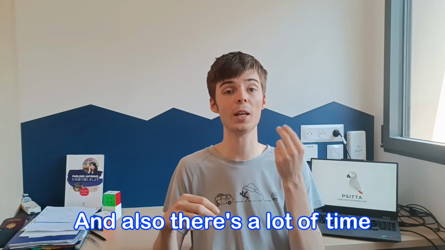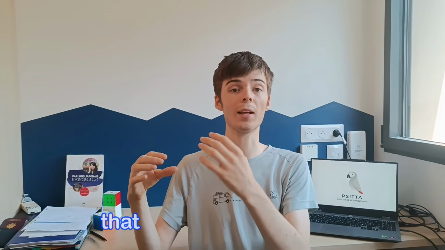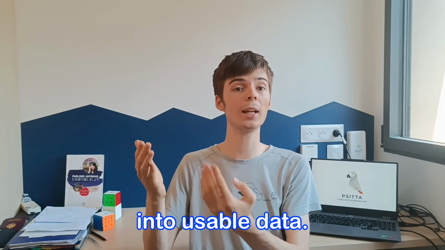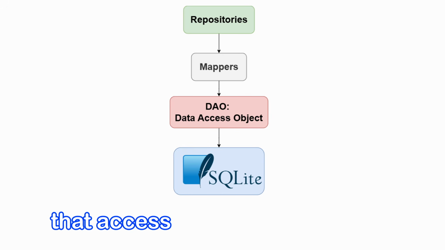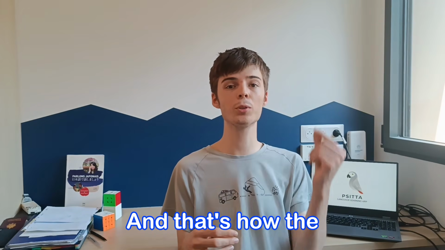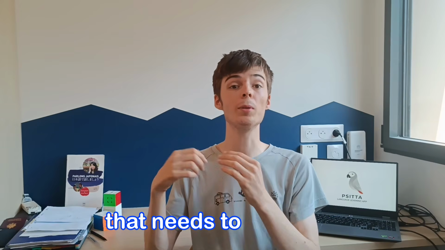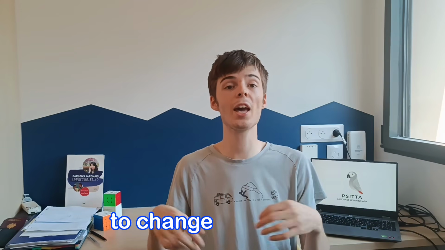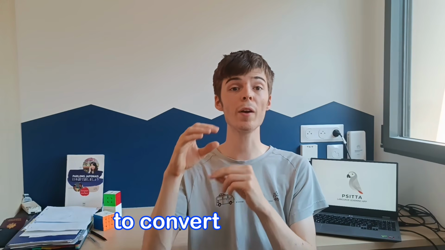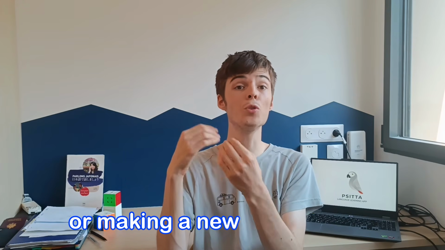Also, there are a lot of times where I need to access a lot of different tables of my database at once. To do that, I first need to create mappers that convert those rows into usable data. And then I made repositories that access every DAO they need to get exactly the data they need. And that's how the persistence layer works. With that, if in 6 months I add a new feature that needs to be saved in the database, I won't need to change everything. I will just need to add 1 or 2 DAOs, make new mappers to convert those new rows into usable objects, and change or make a new repository.